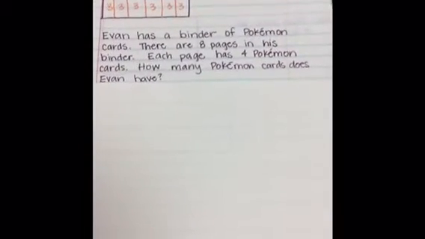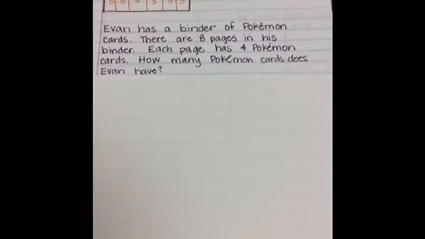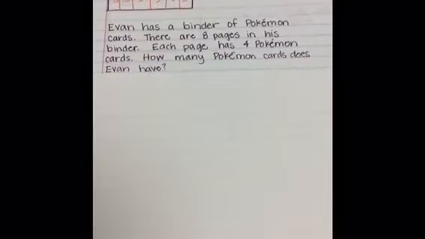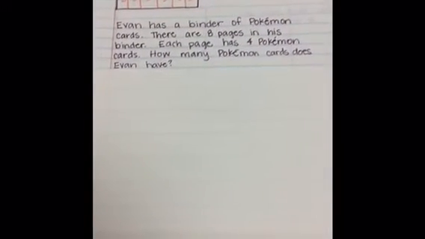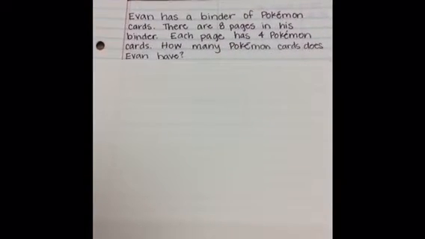Okay, so now let's put what we know in a word problem. Evan has a binder of Pokemon cards. There are 8 pages in his binder. Each page has 4 Pokemon cards. How many Pokemon cards does Evan have?